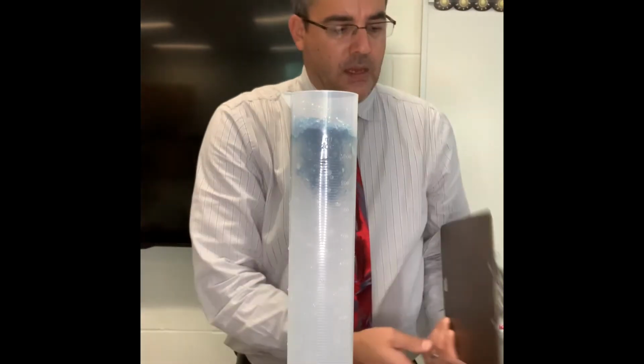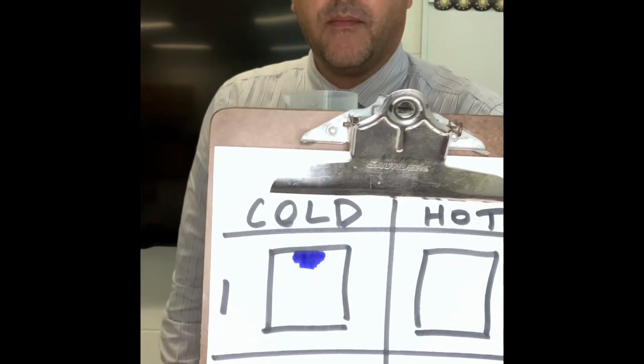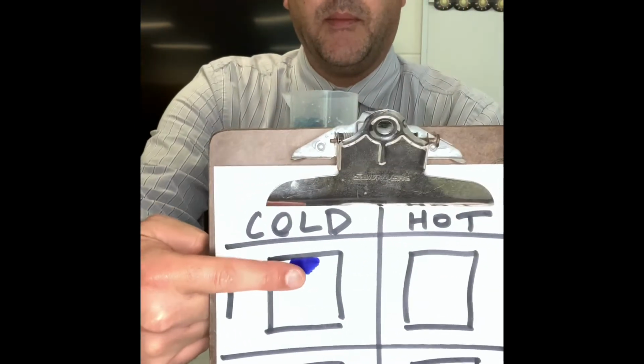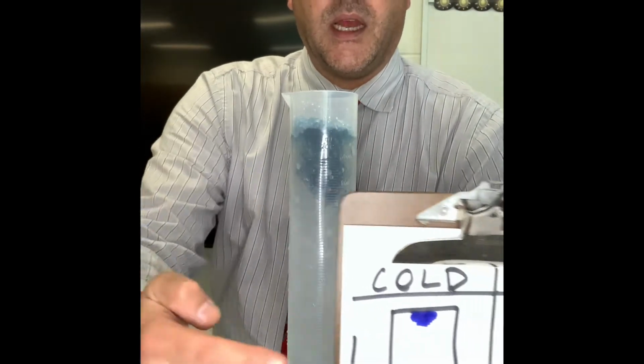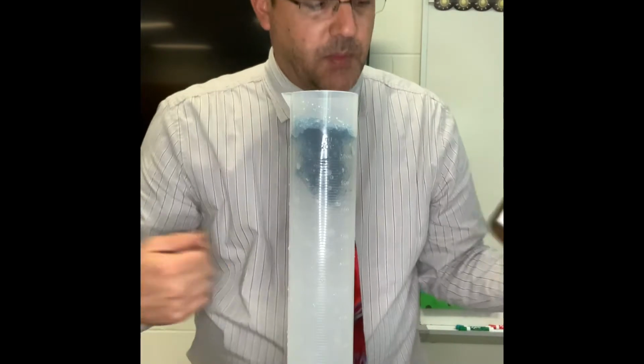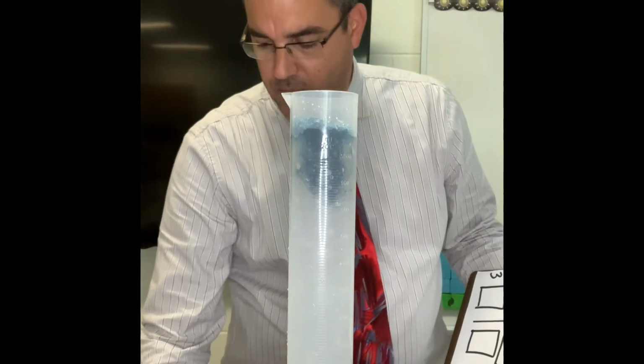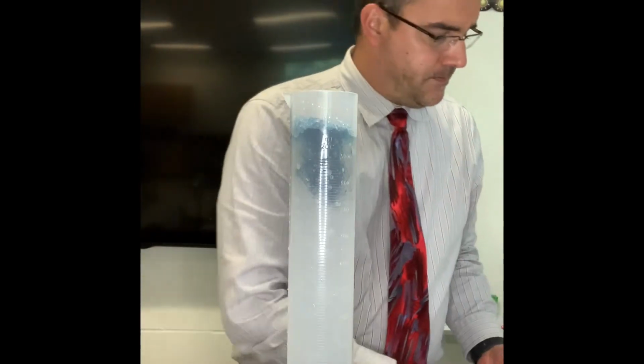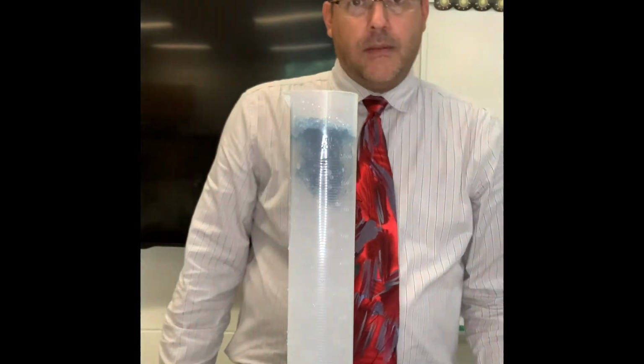So if I was at home doing this observation, I would be drawing something like that, okay? Because it's near the top, didn't cover the sides, and a lot of this is not even touched by the food coloring. And I'm going to start into the second minute.